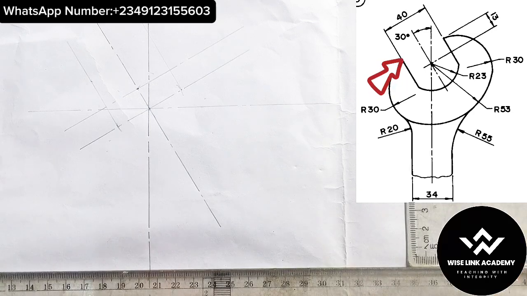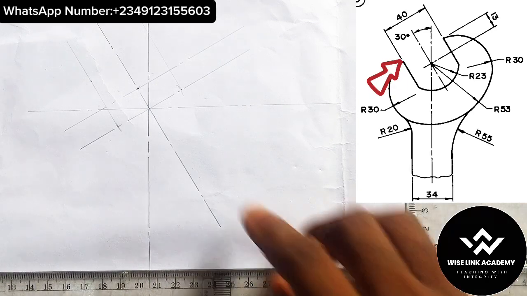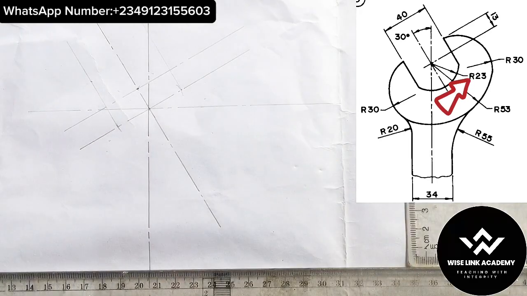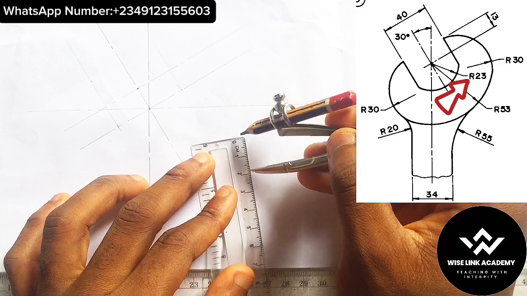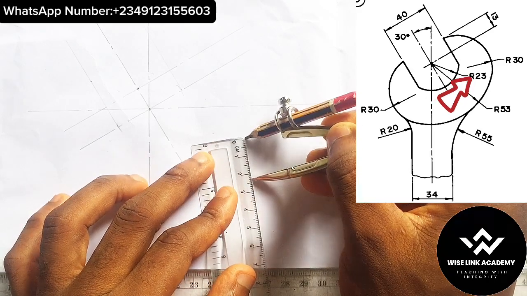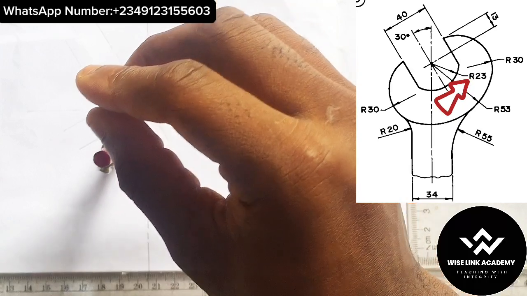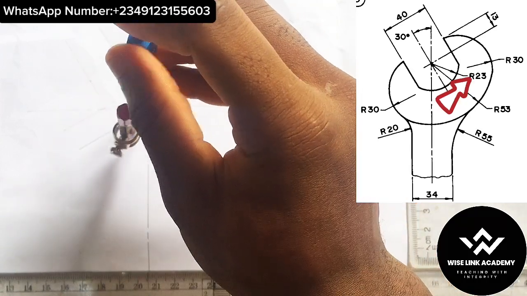All right, from there now, what's next? My next procedure is observe. At this center point, there's a radius of what? 32. So measure 32. I'll place it at this center here and I'll draw the curves.